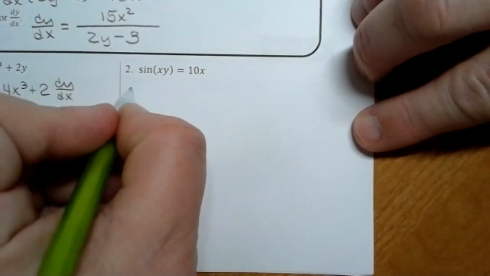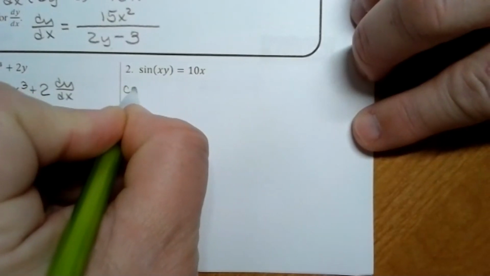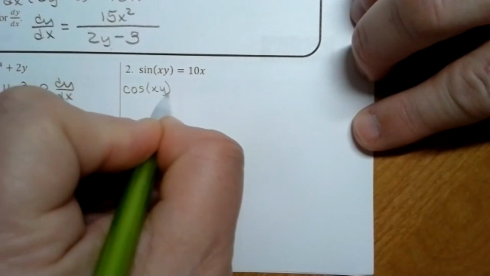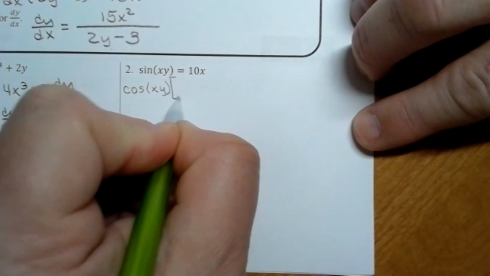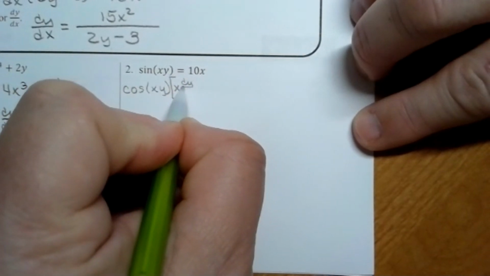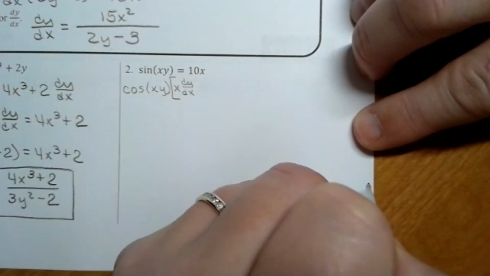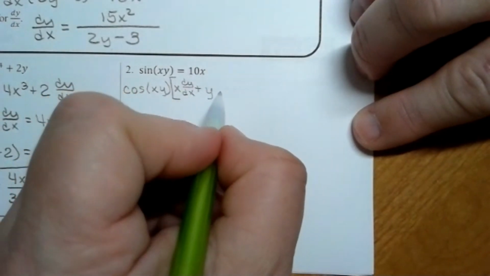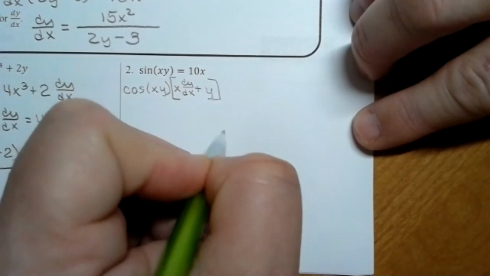If I want to take the derivative of this, the derivative of sine is cosine, and you keep that xy. But then you have to take the derivative of that. The derivative of the first times the second, but that's a derivative of a y, so you have a dy/dx, plus the second times the derivative of the first, which is a 1.